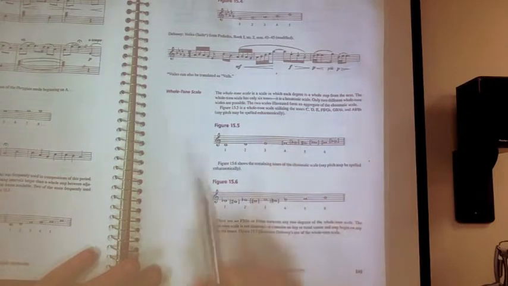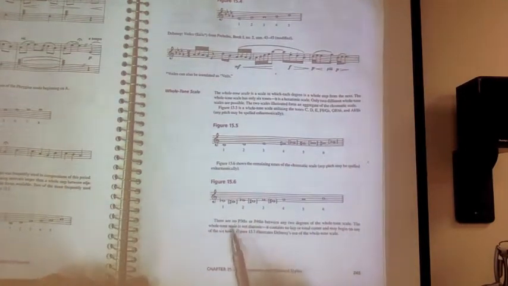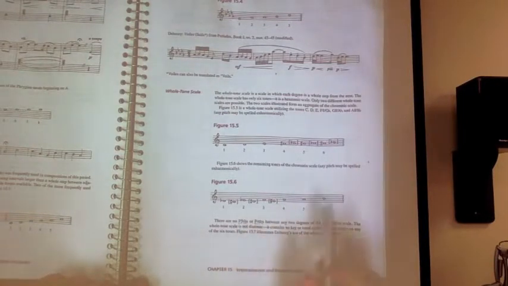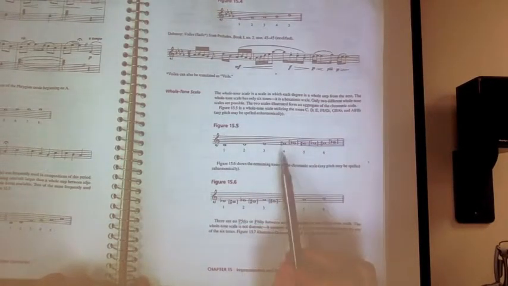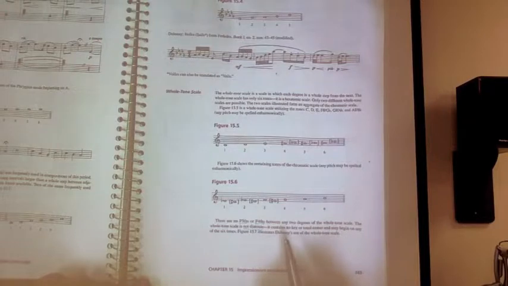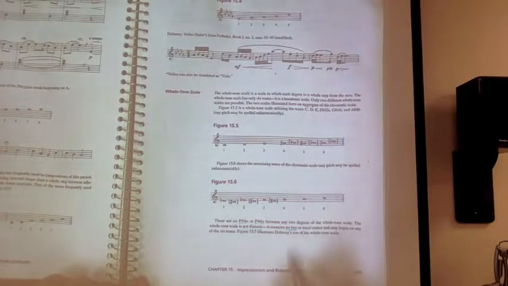finally up to C. An important aspect of this scale is that there are no perfect fifths or fourths, right? So there are no perfect intervals, only the octave. You're going to see tritones, basically. And the whole tone scale is not diatonic, so it contains no key or tonal center. This is important. This is how the Impressionists get that sound.